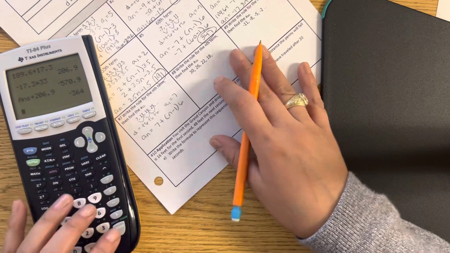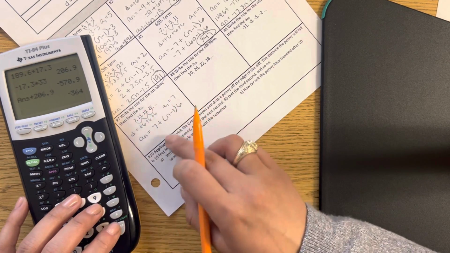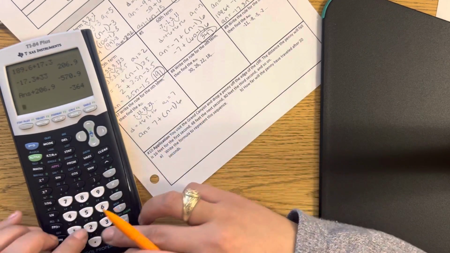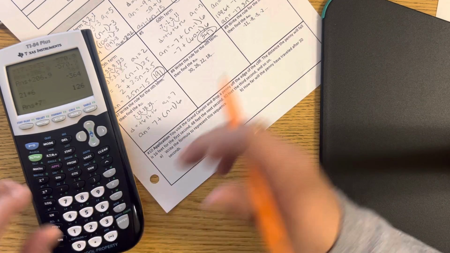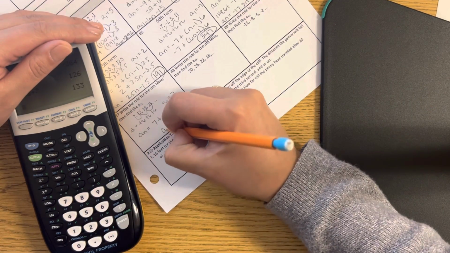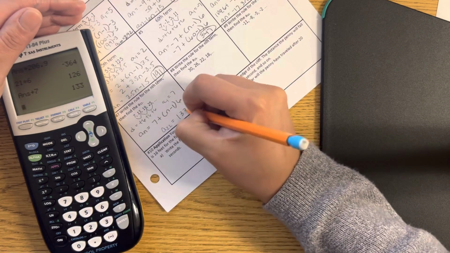I want to find the 22nd term, so I'm going to put 22 in for n. 22 minus 1 is 21. 21 times 6, and then add 7. So the 22nd term is 133.